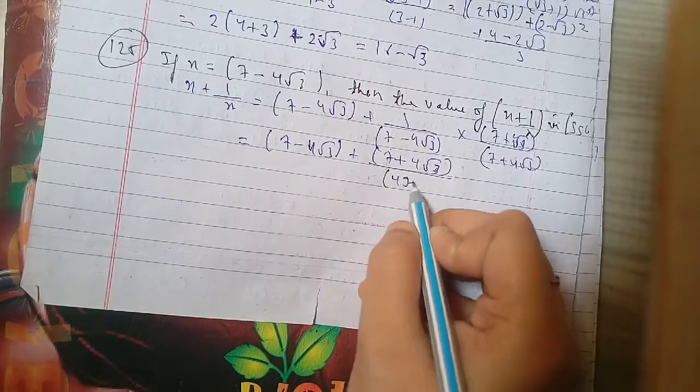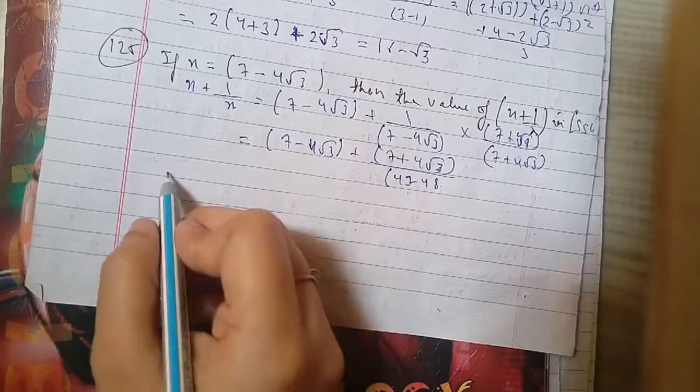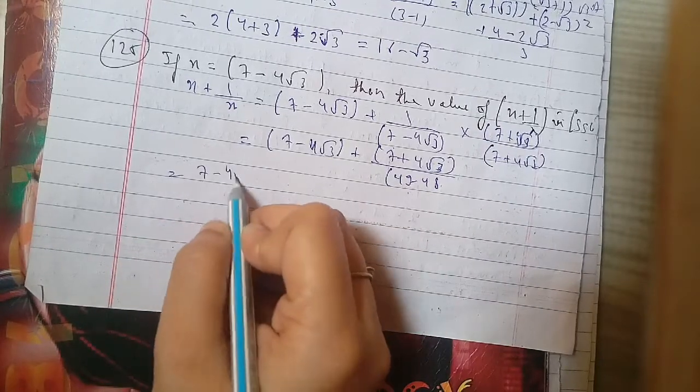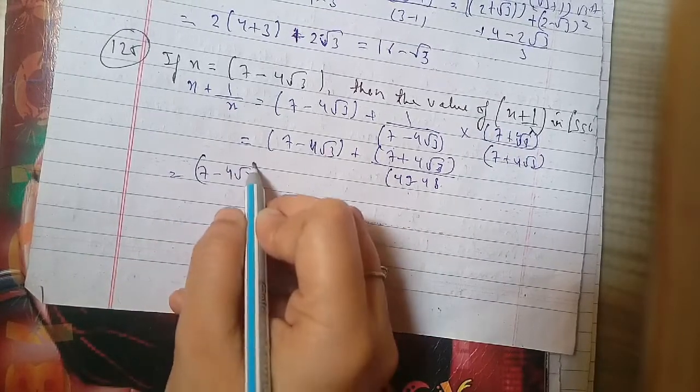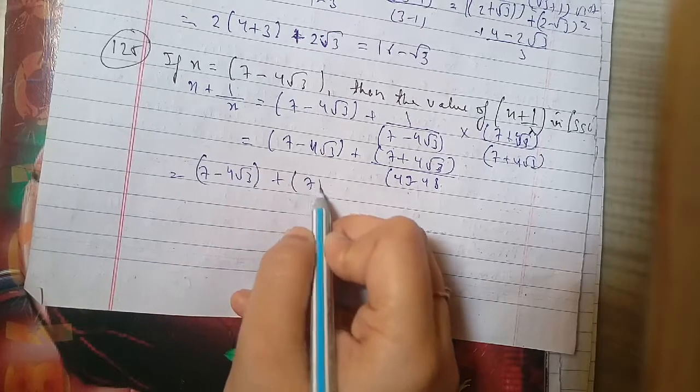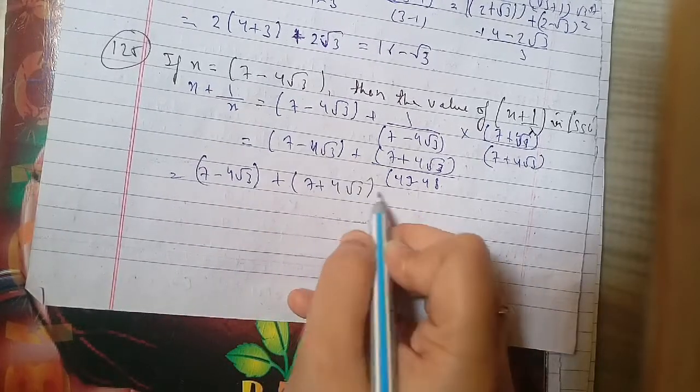We'll get 7 - 4√3 + 7 + 4√3 equals 14, that we have as the answer here.